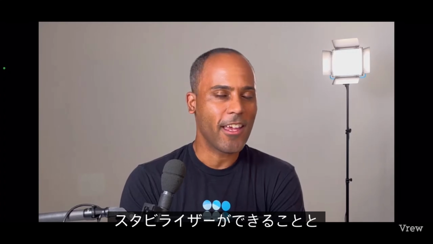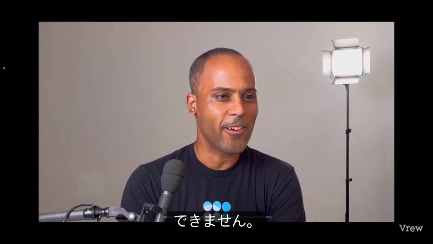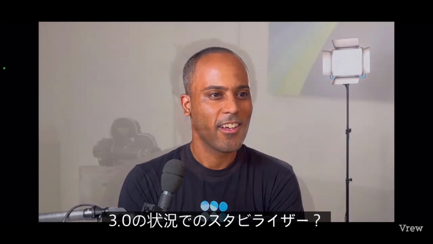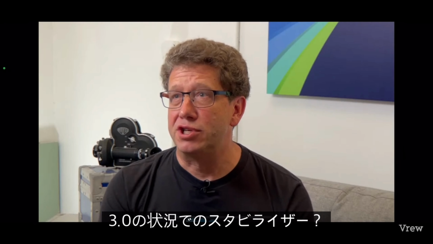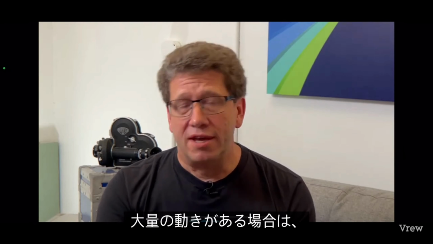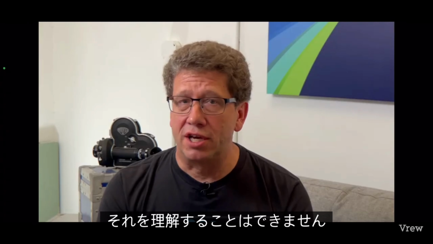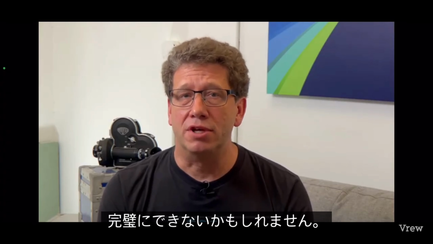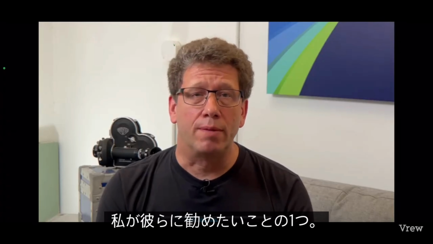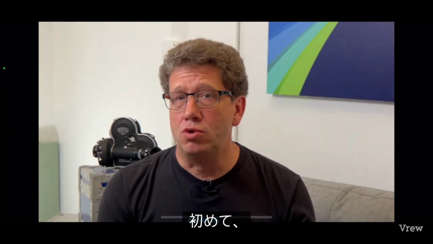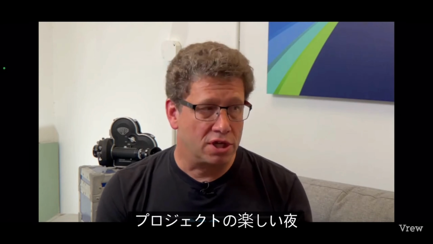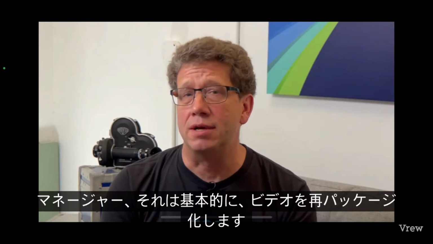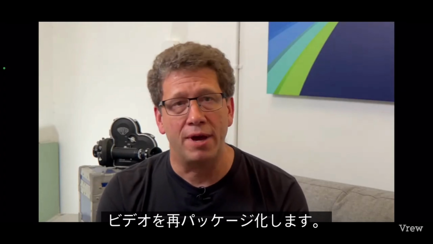In terms of what the stabilizer can and can't do, are there any things that people should keep in mind when they're coming to use the stabilizer in 3.0? Well, it's not going to be able to fix every situation. If you have a massive amount of motion in it, it's not going to be able to figure that out. And some clips have problems that it may not be able to do perfectly. One of the things I would recommend, if it doesn't work the first time, is to use our optimize and consolidate function that's in the project manager. It will basically repackage the video, and sometimes the stabilizer will do better with that repackaged video.